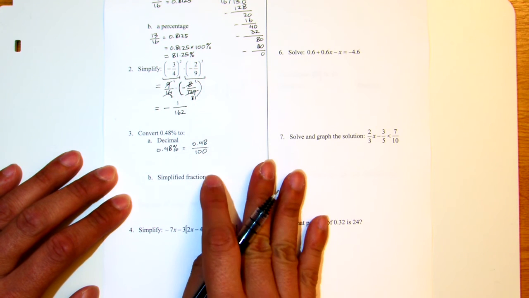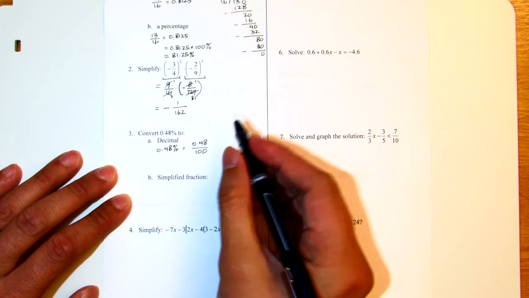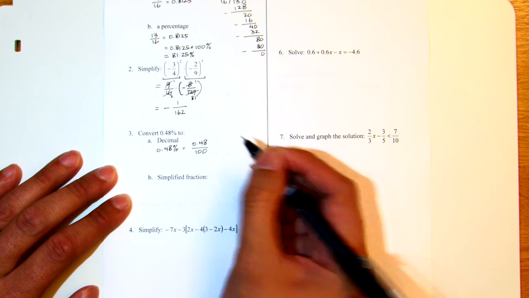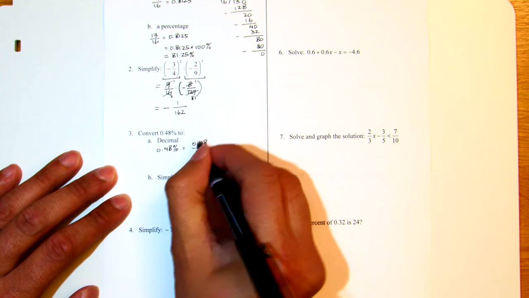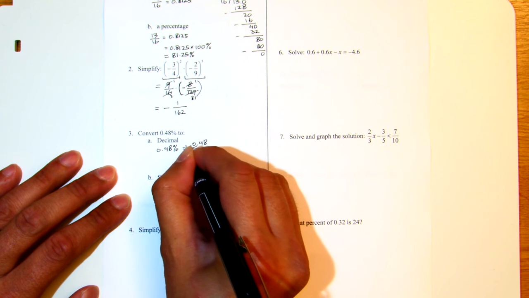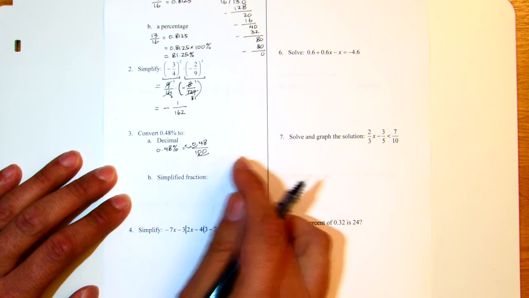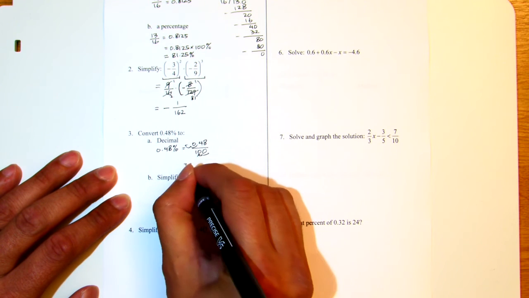Now from here, to convert this to decimal, I move the decimal point of this 100 to the left to make it 1. That gives me the reason to move this to the left, the same movement.